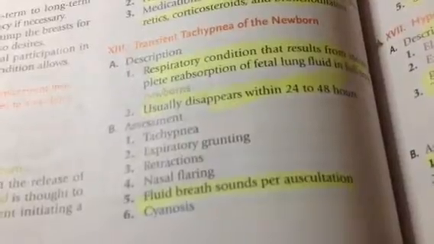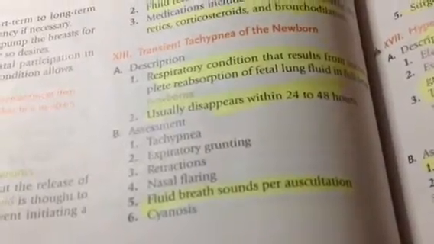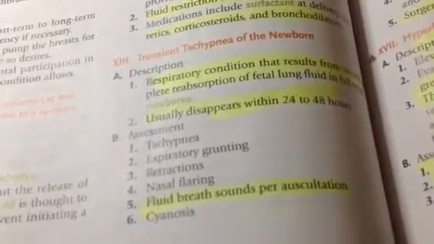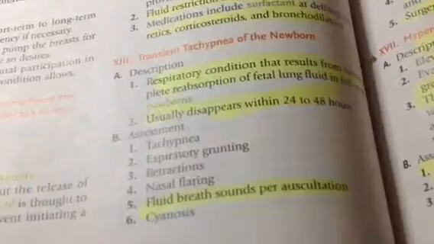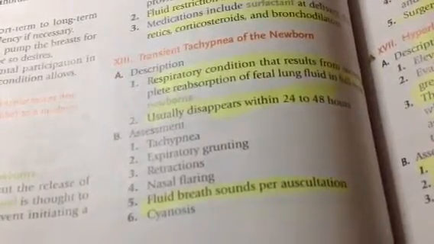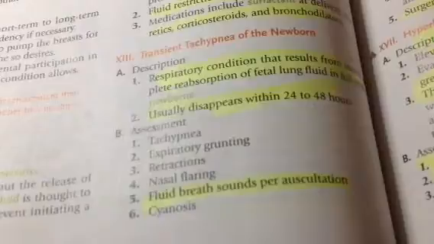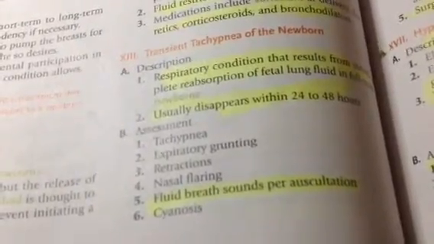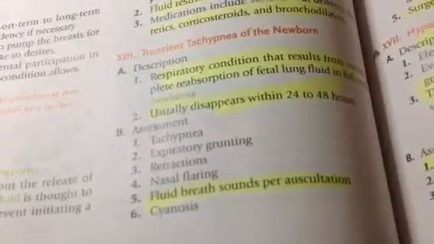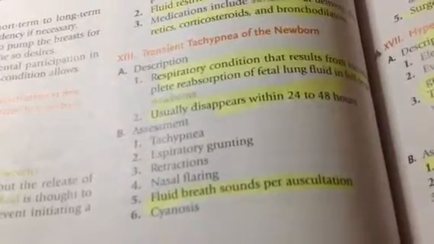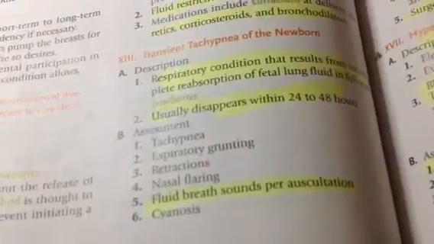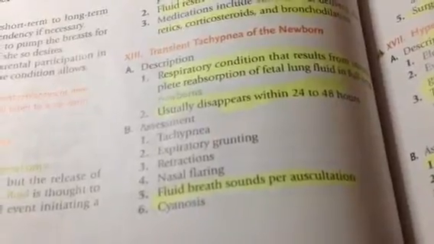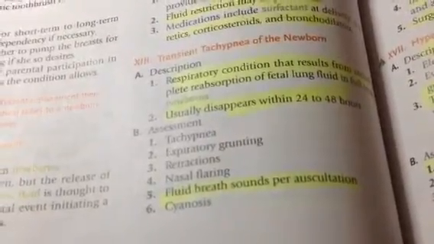Transient tachypnea of the newborn. Transient tachypnea of the newborn is a respiratory condition that results from incomplete reabsorption of fetal lung fluid in full-term newborns. It usually disappears within 24 to 48 hours. Remember, transient tachypnea of the newborn is a respiratory condition that results from incomplete reabsorption of fetal lung fluid in full-term newborns. It usually disappears within 24 to 48 hours.